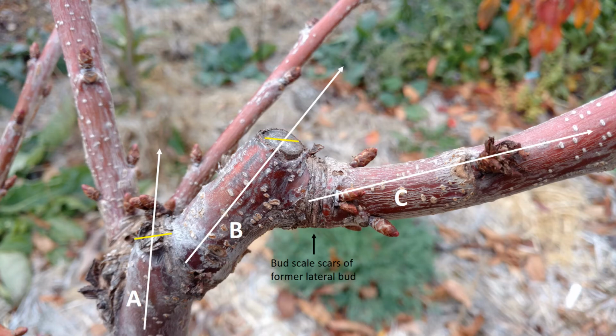This cut removed the apical dominance of B, allowing a lateral bud located here to grow out into shoot C the next spring. At the base of shoot C, you can clearly see the bud scale scars that remain after the lateral bud started growing. Such scars should also be present at the base of shoot B, but are hard to see here.